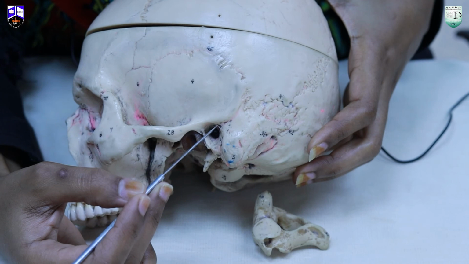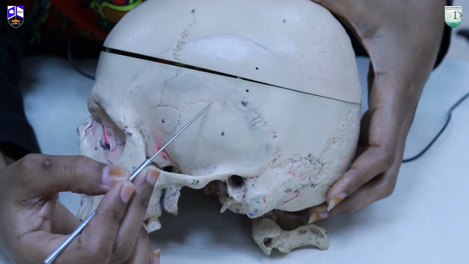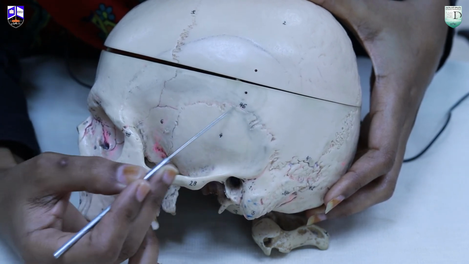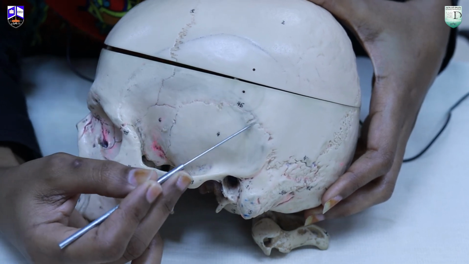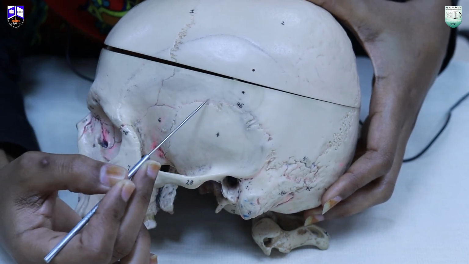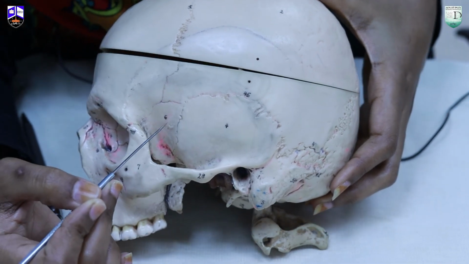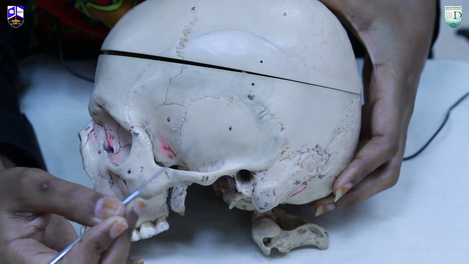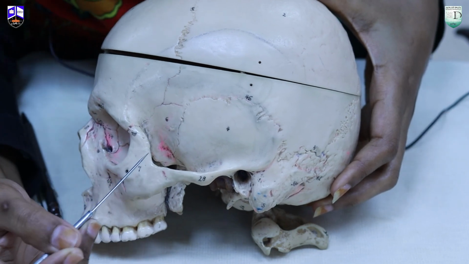Above the supramastoid crest is the squamous part of the temporal bone projecting upwards. It has a convex upper border. This upper border articulates with the parietal bone at the parieto-temporal suture. Then it curves downward and forward to articulate with the greater wing of the sphenoid bone here at the temporosphenoid suture. This is the temporosphenoid suture.